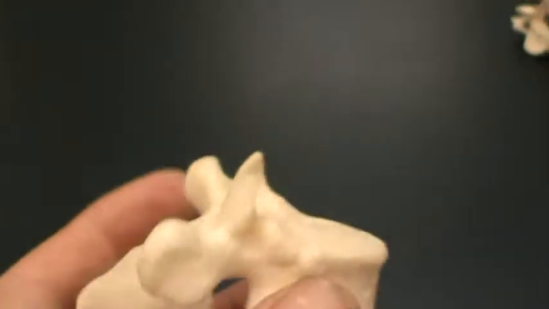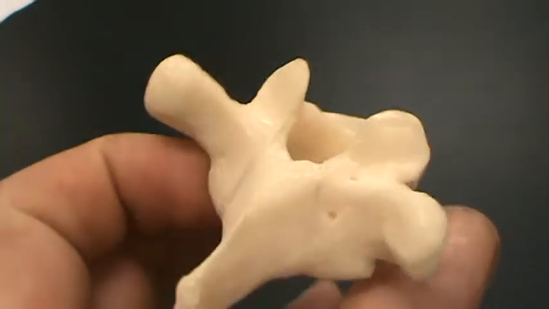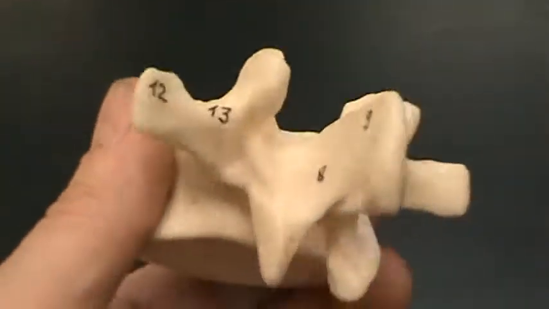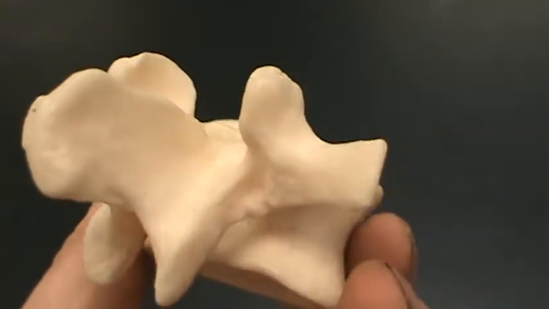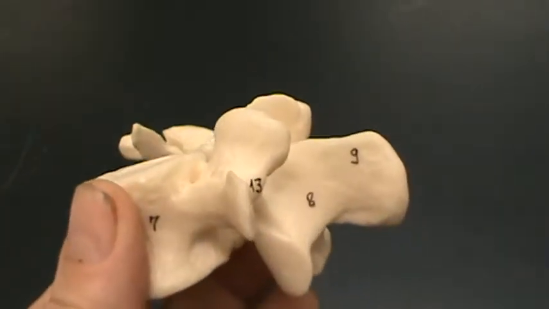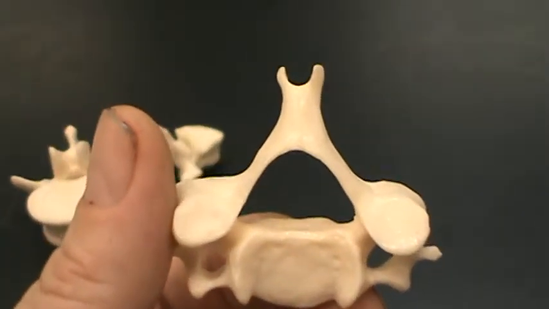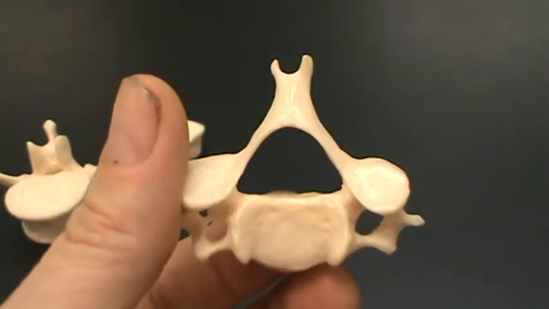Hey, students, quiz time. What kind of vertebra is that? Well, that'd be the thoracic vertebra. What kind of vertebra is this? Oh my goodness, that would be the lumbar. What kind of vertebra do we have right here? That would be cervical.